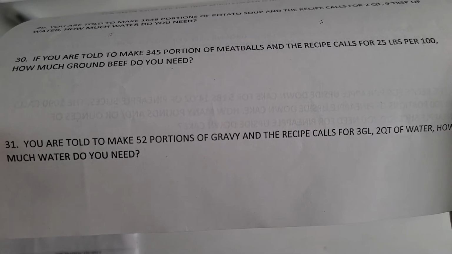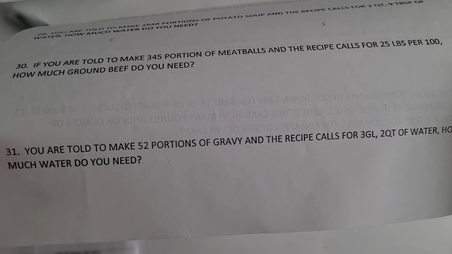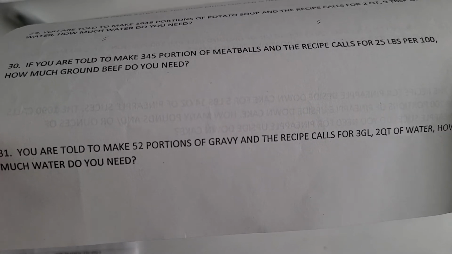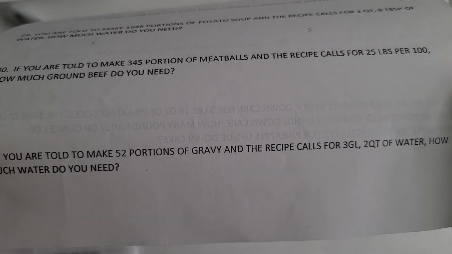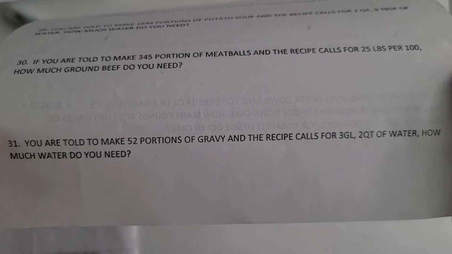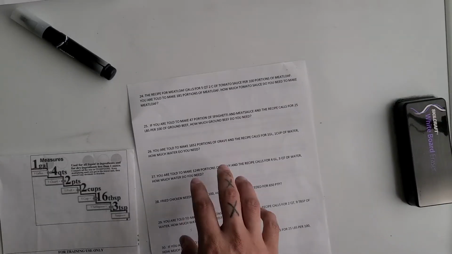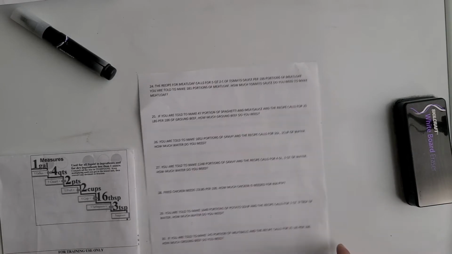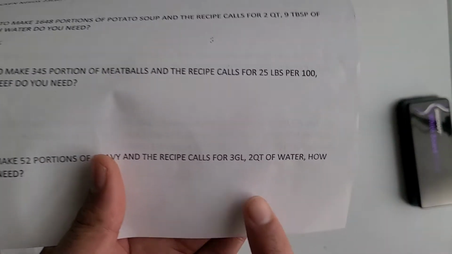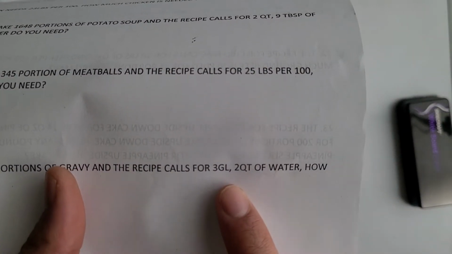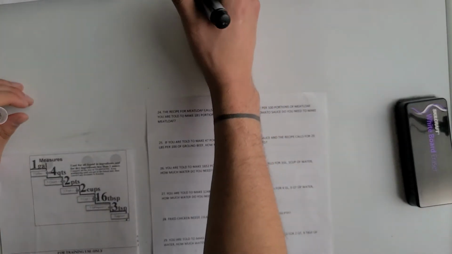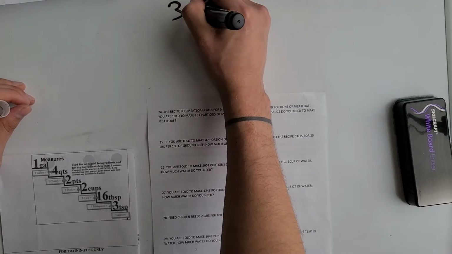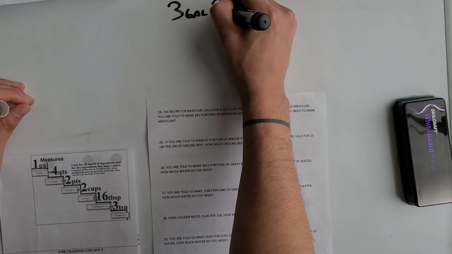So number 31, it says, you were told to make 52 portions of gravy and the recipe calls for 3 gallons and 2 quarts of water. How much water do you need? It's going to end up being a mixed unit problem. So first thing you want to do is get this mixed unit into a single unit before you start. So you got your 3 gallons and 2 quarts.